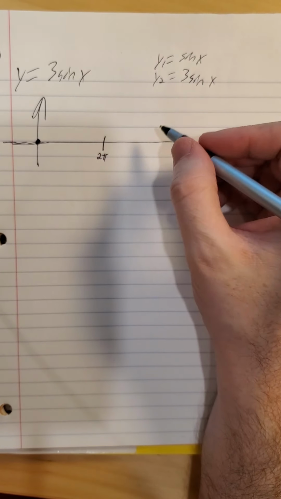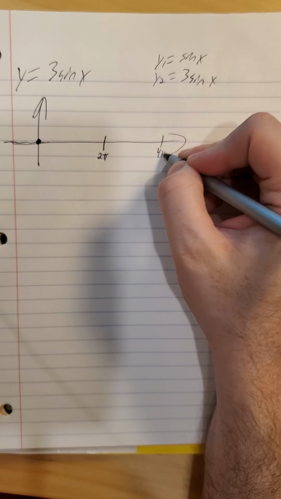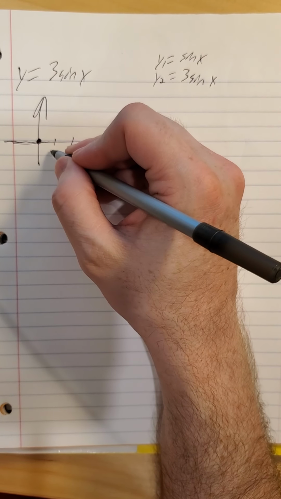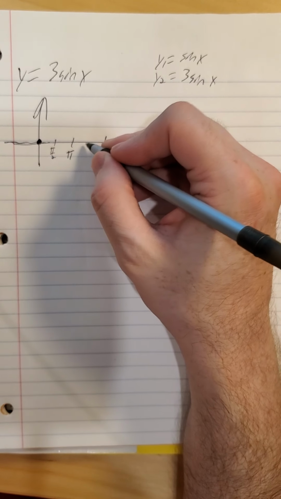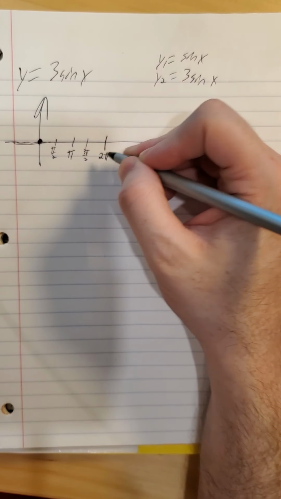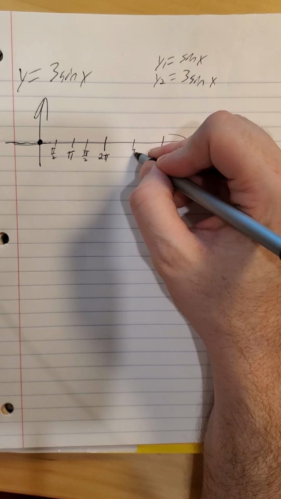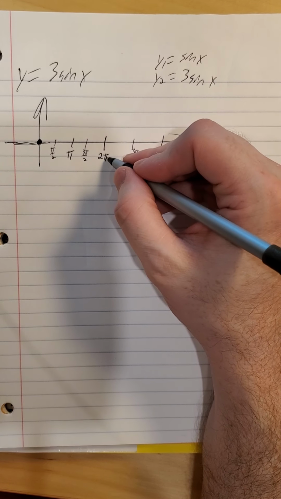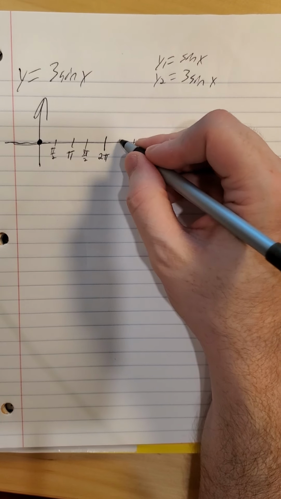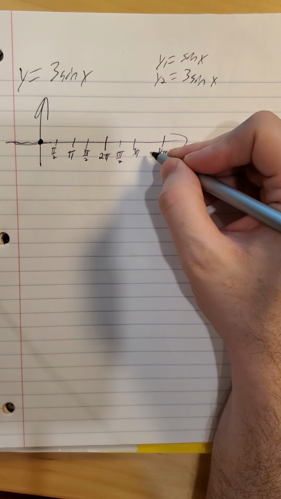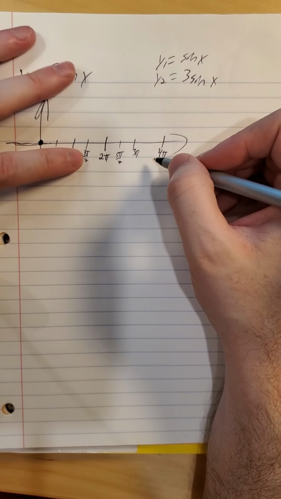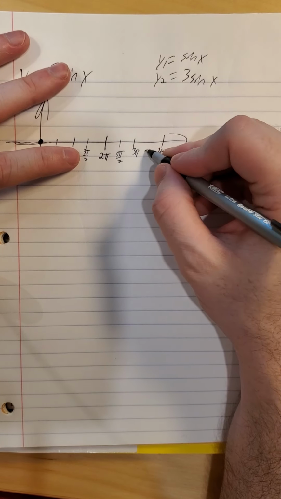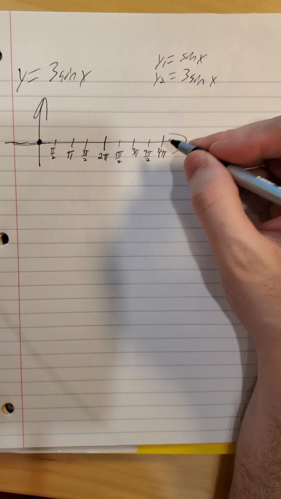So here's 2 pi, here's 4 pi, pi over 2, 3 pi over 2, 3 pi, and then 2 pi plus pi over 2, 5 pi over 2, and 3 pi over 2 plus 2 pi would be 7 pi over 2.